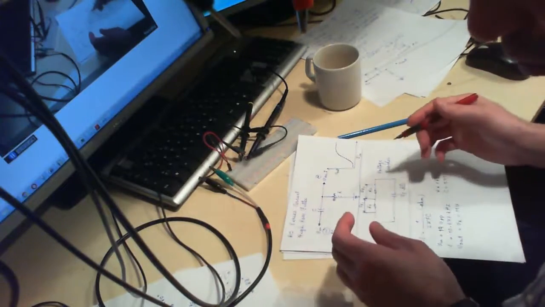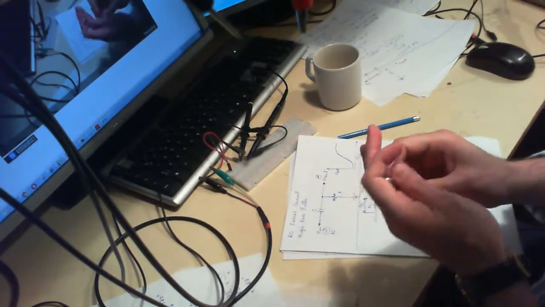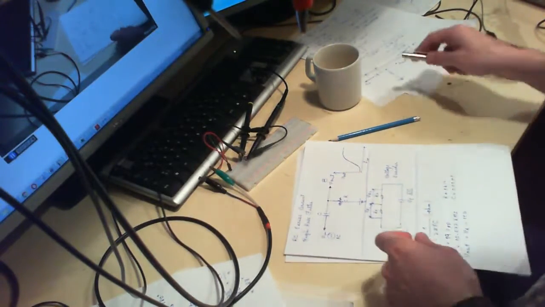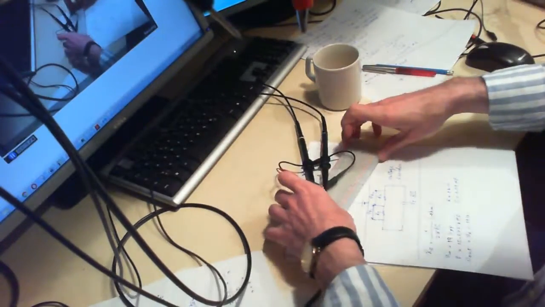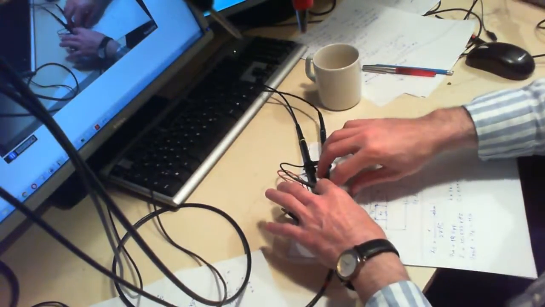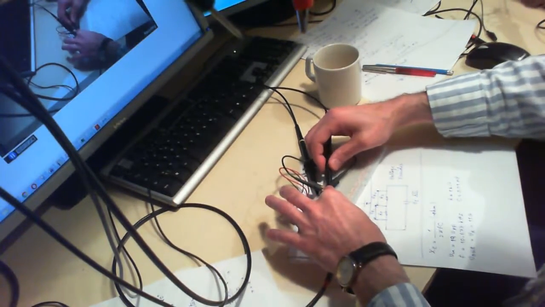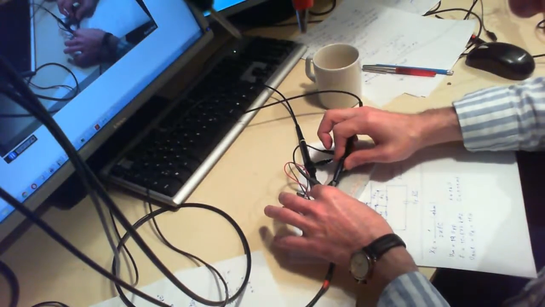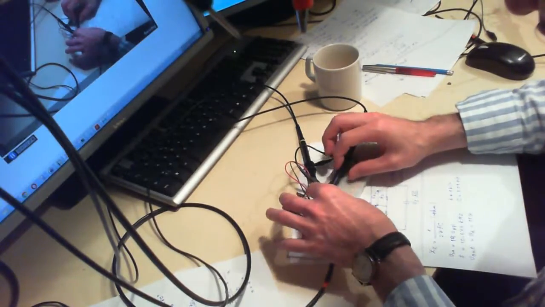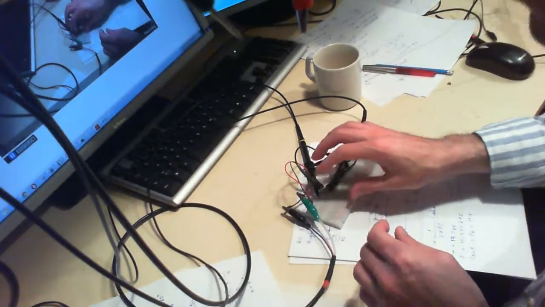But for that you need, of course, an RMS multimeter. Not any sort of multimeter is going to work for you. So I'm going to take this circuit and use this RMS multimeter up here.